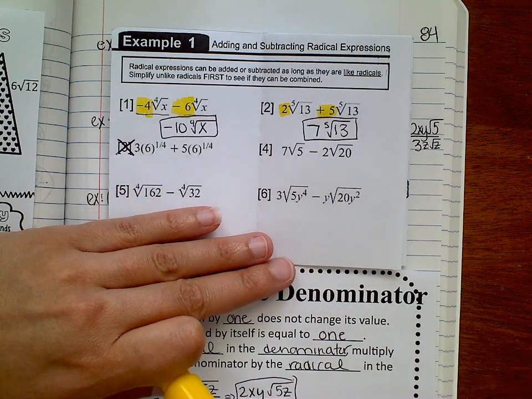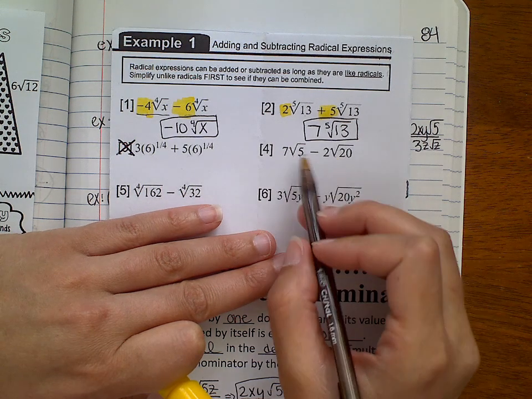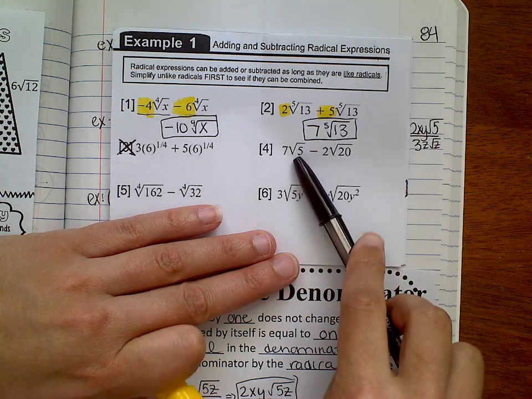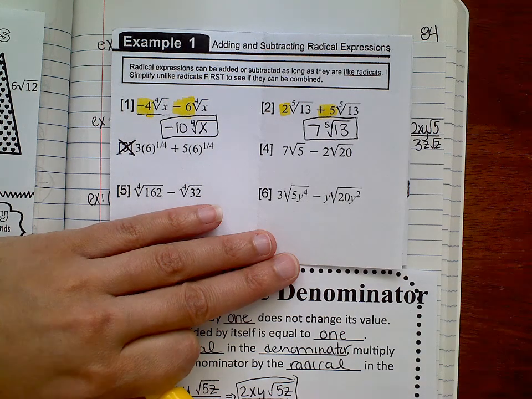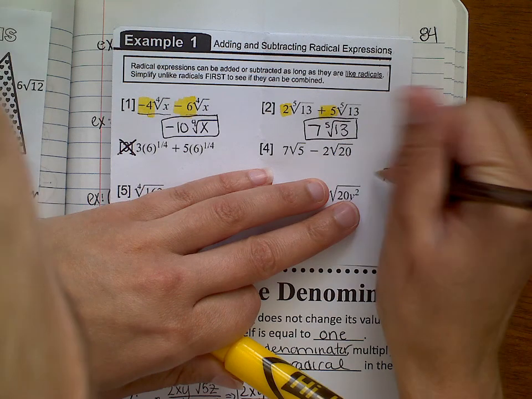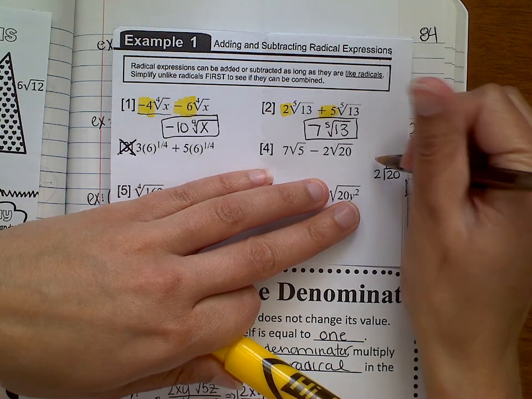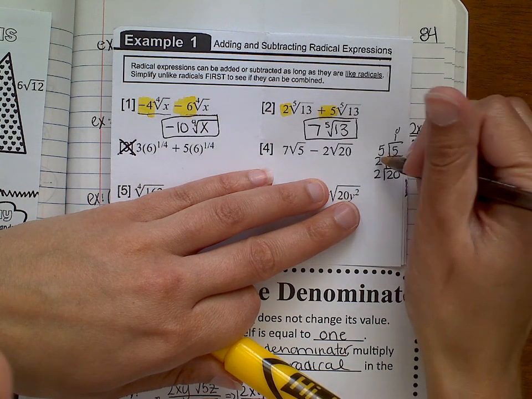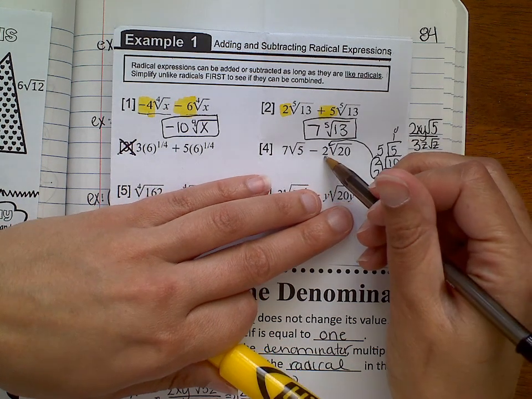Okay, so 3 we said we were going to skip. Number 4, they're both square roots, but this has a 5 under, and that's a 20 under. Now 5 is as small as it gets, but 20, I might be able to birthday cake that and make it smaller. So if I take 20 and I divide 2 out, because 2 is prime, I get 10. I can divide another 2 out for 5, and then 5 is prime. So a 2 will come out of this root and smash up against the 2 that's already there.